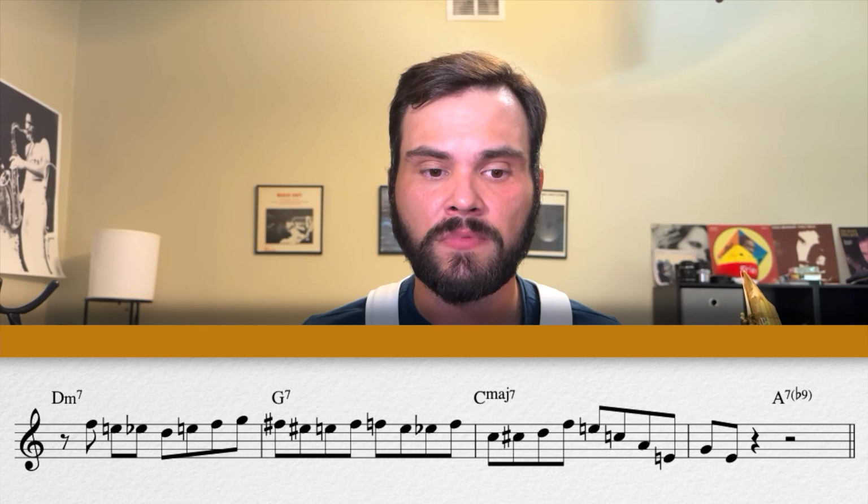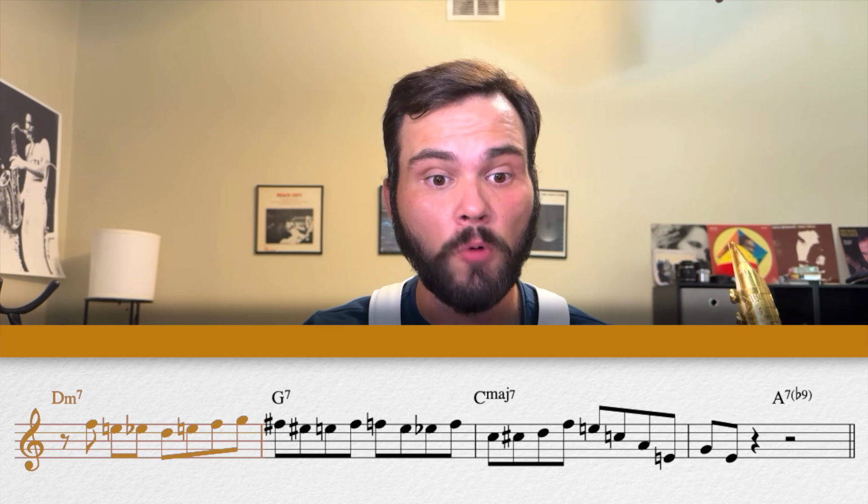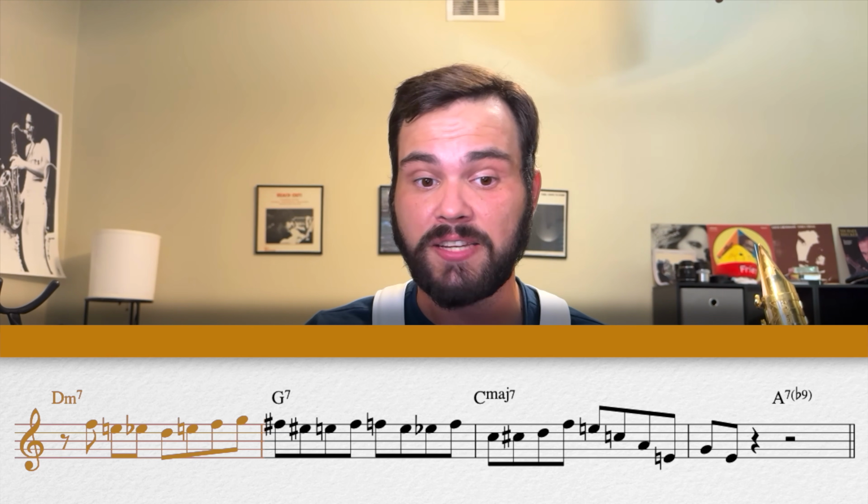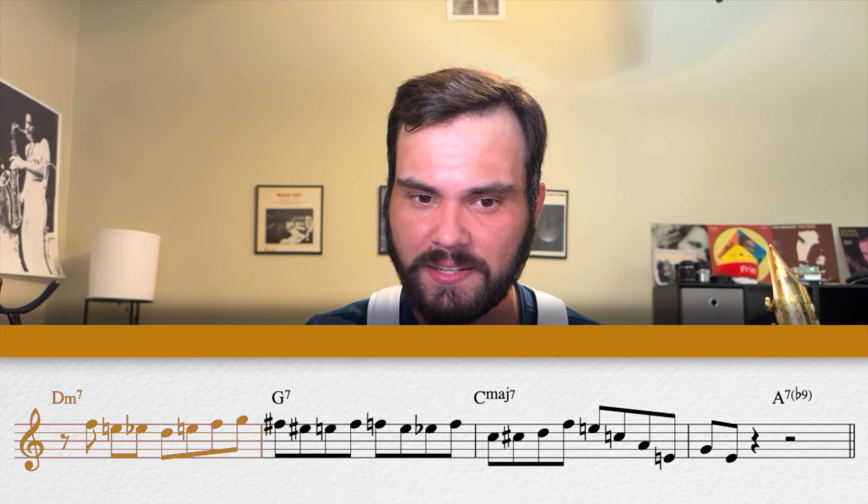So let's analyze this. We start in our home key of D. Only 1 note is outside of that in the entire first measure, the E flat, which is kind of a passing tone.